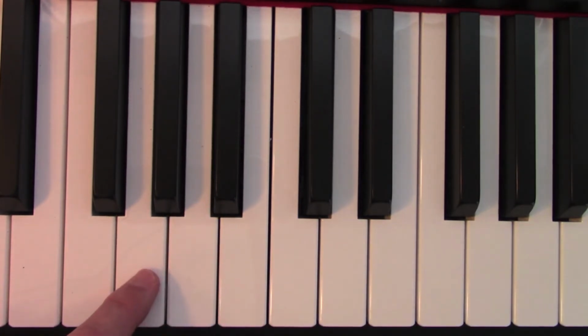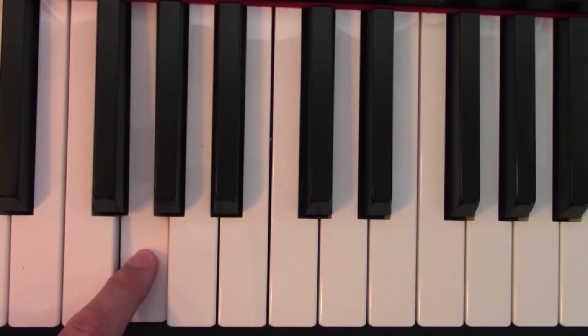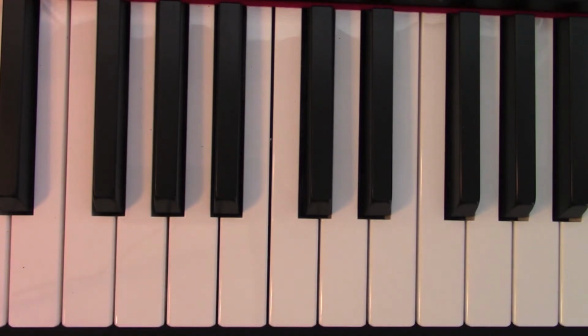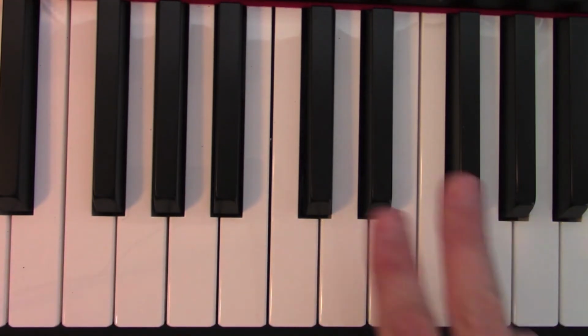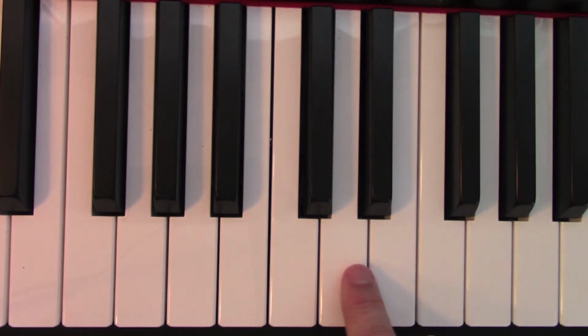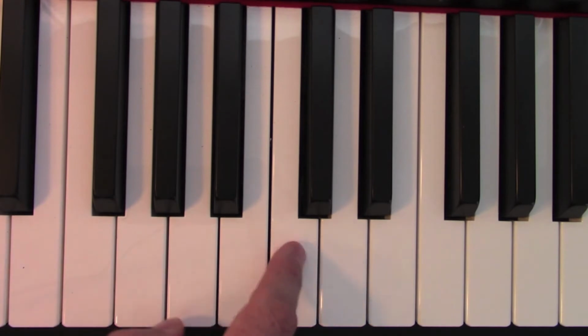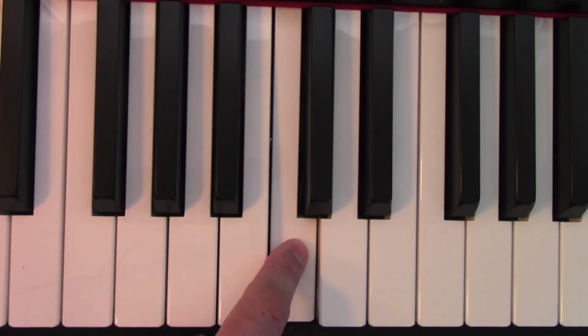Right, it's G. Okay? So those are all of the white keys. Wherever you see a group of 2, you know that's D, and then you can figure out all of the other letters from there.